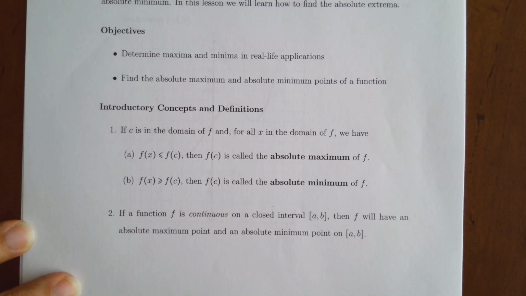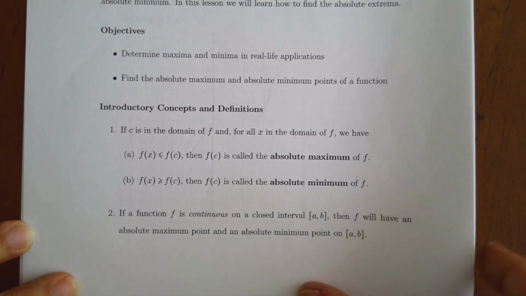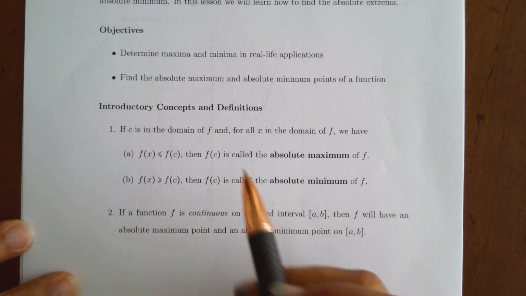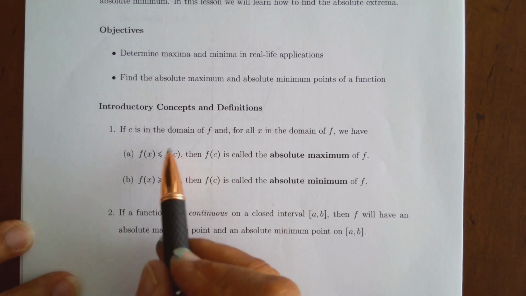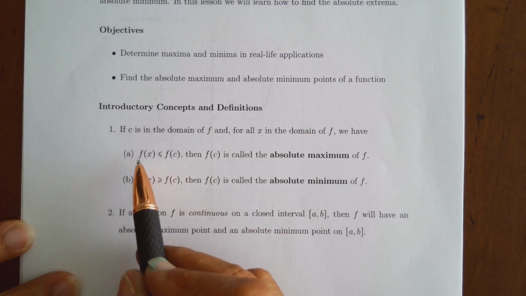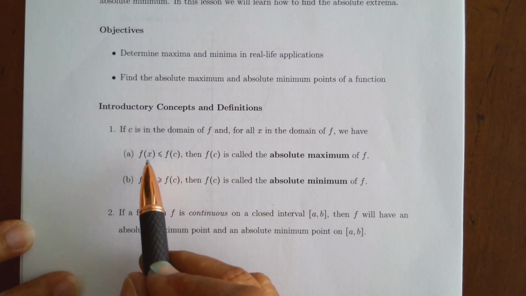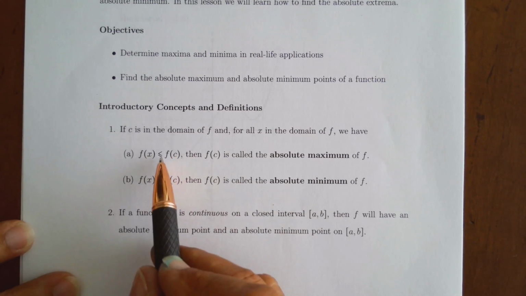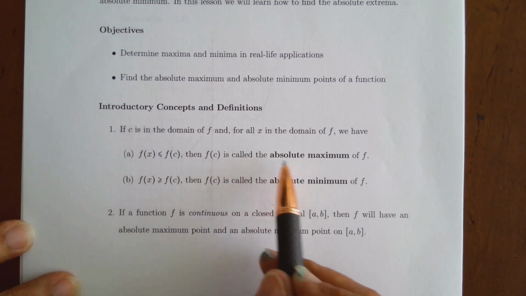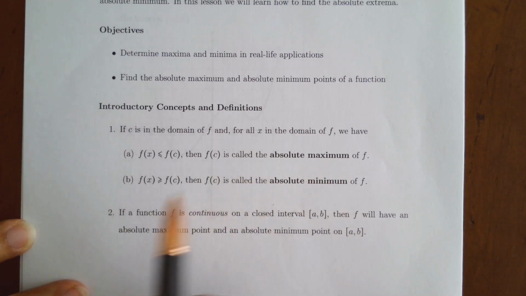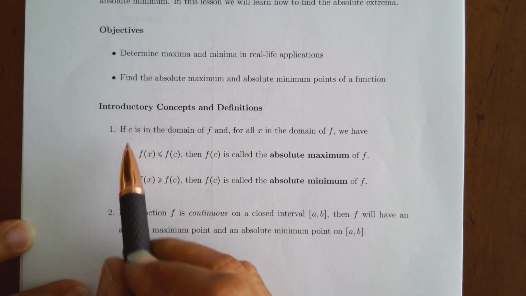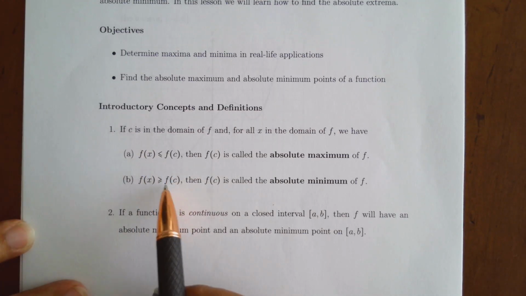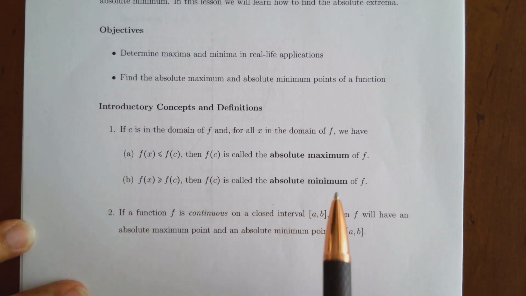Okay, so definition, first one: if C is in the domain of f and for all the x's in the domain, we have that the y value at C is greater than any other of the y values in the function, that's what this is telling you, this is bigger, then f of C is called the absolute maximum. And on the same token, if f of C, which is the y value at C, is the smallest value in the whole function group, then f of C is called the absolute min.